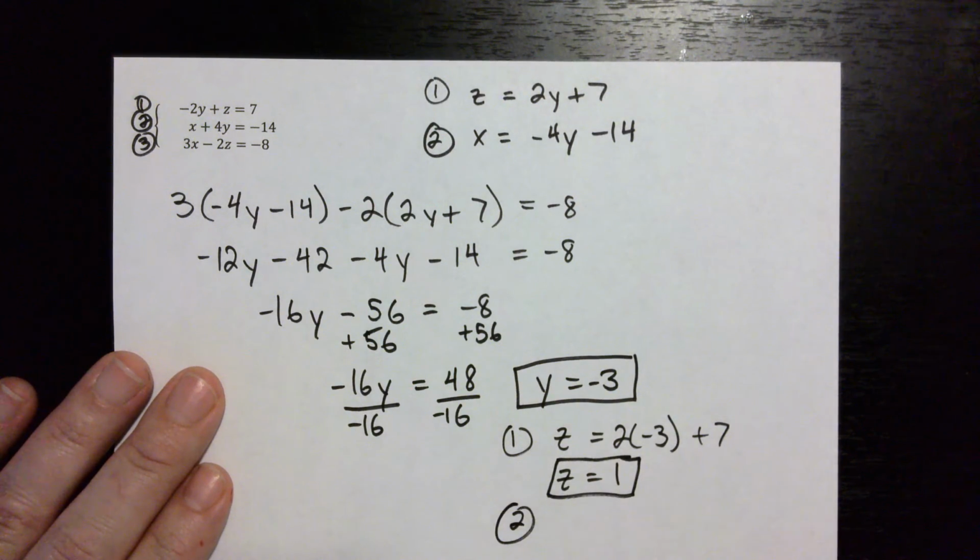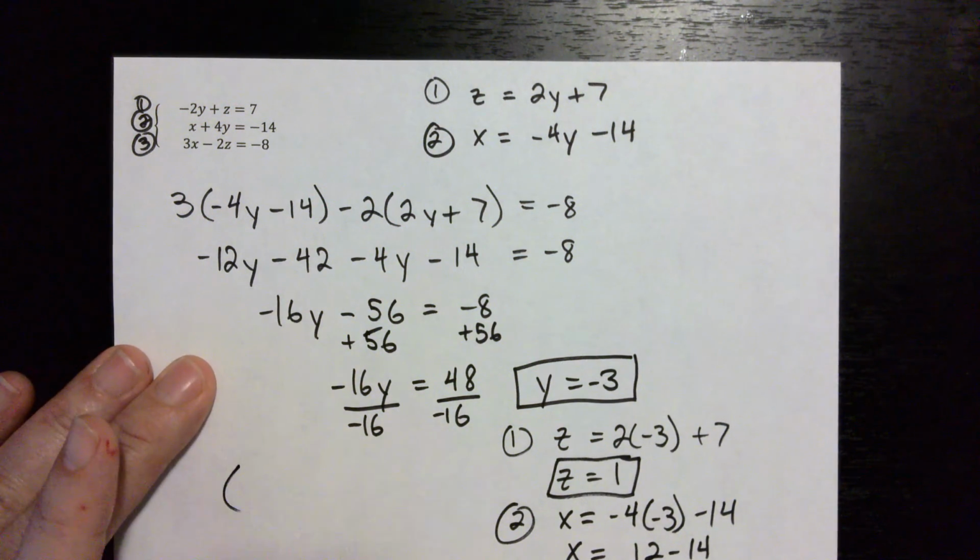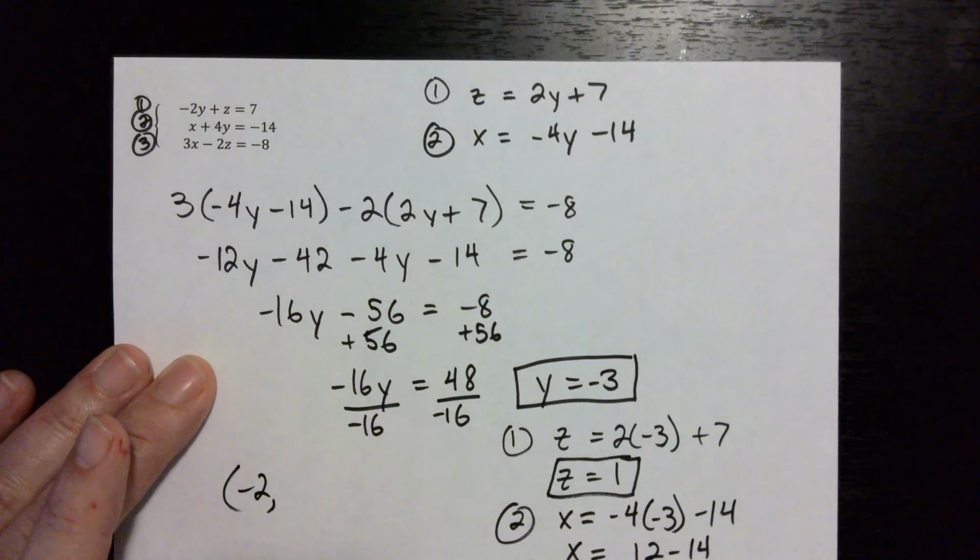2, x is equal to negative 4y, which is negative 3, minus 14. So x is equal to 12 minus 14. So x is equal to negative 2. Okay, and that gives an ordered triplet of negative 2, negative 3, and 1.